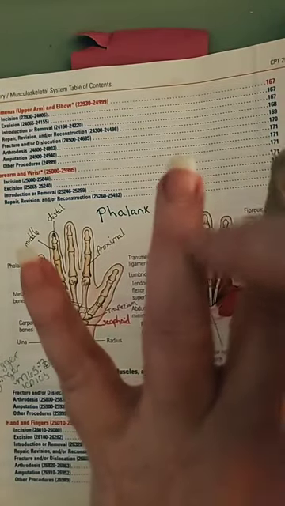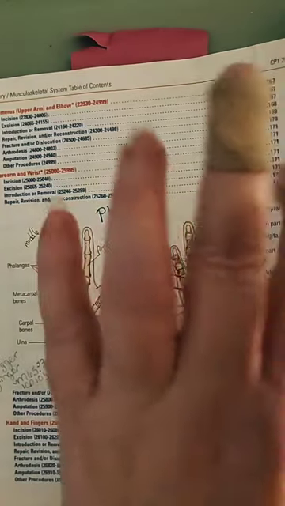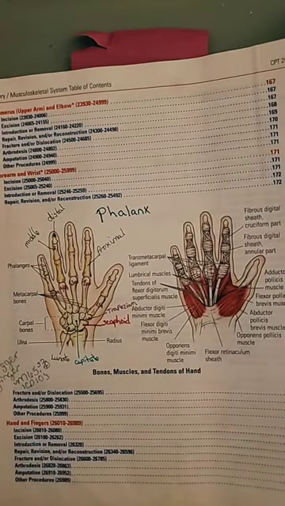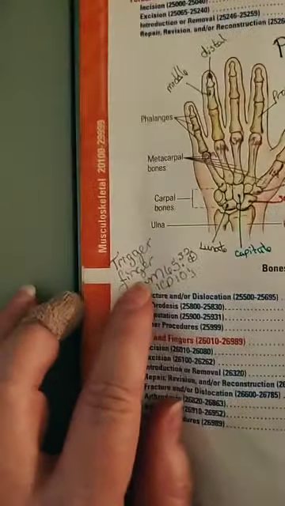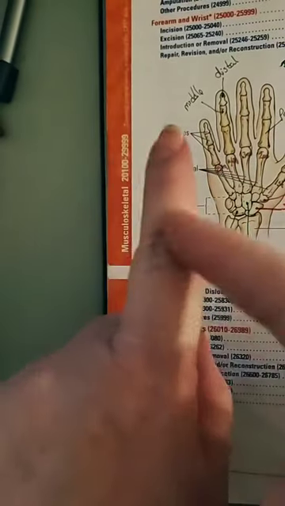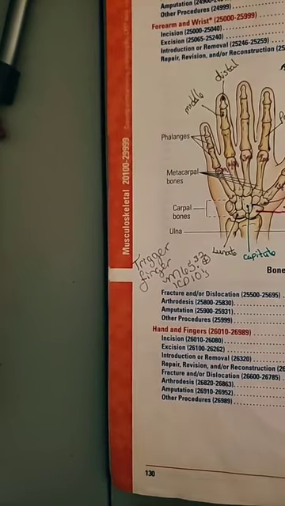I think this one's MIP and PIP, and I forget what this one is. But that is what we have right there. You will need to know those for those trigger finger injections to know which area they're trigger finger injections. That will come in handy for sure.